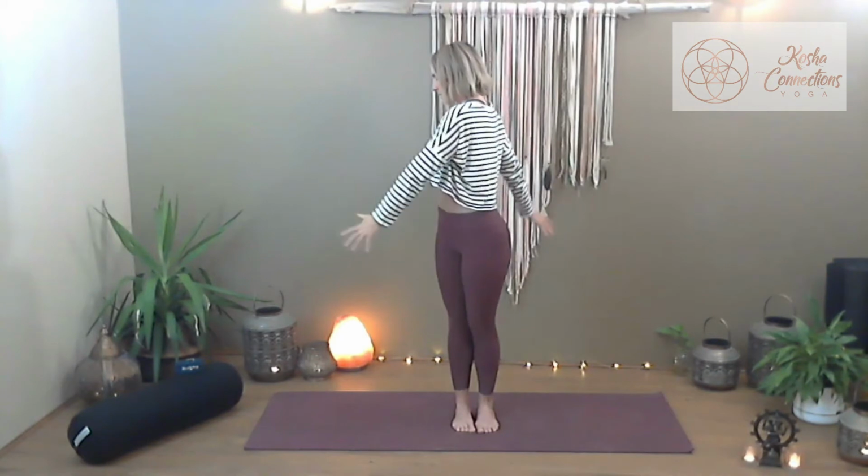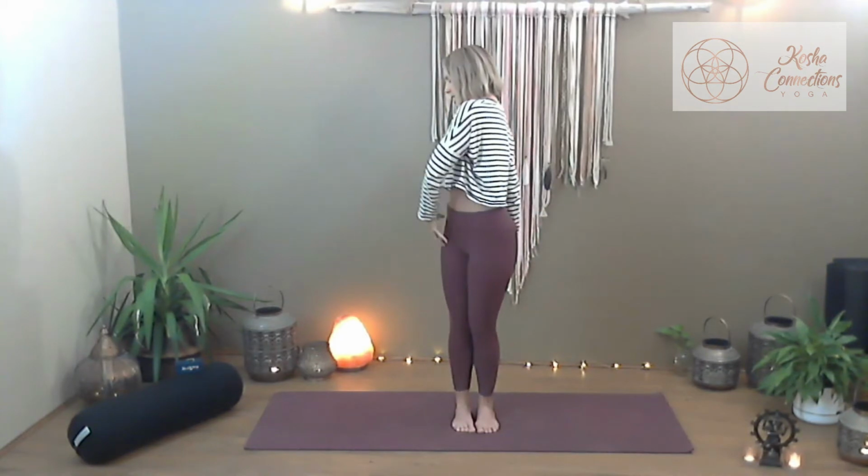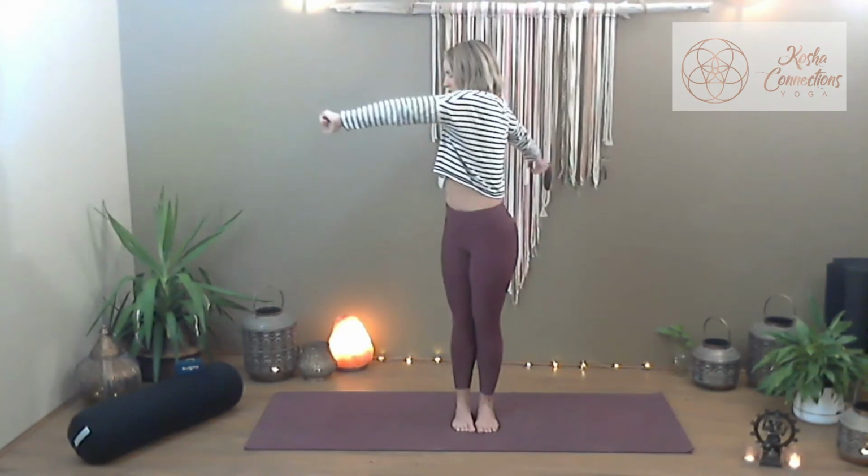Yogis, find stillness and gently blink open the eyes. We're taking 5 rounds either side now with a rotation working on the transverse plane. We're going to be inhaling and taking that rotation. Inhaling and drawing back to center, through center, all the way to the other side. Exhale.